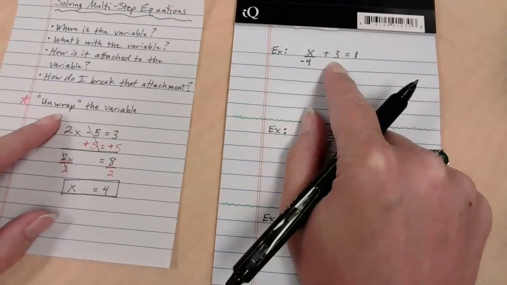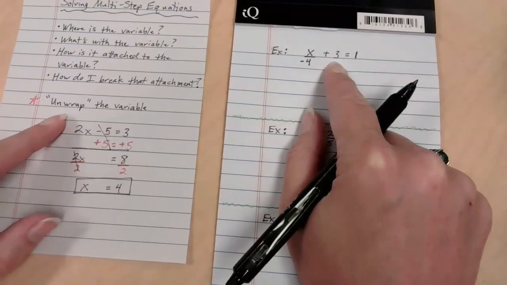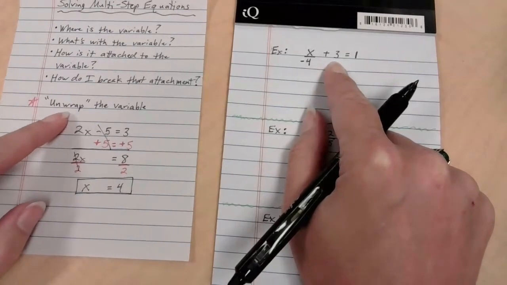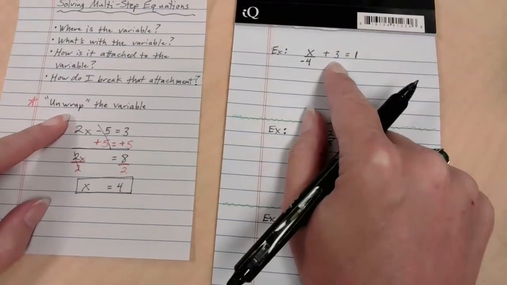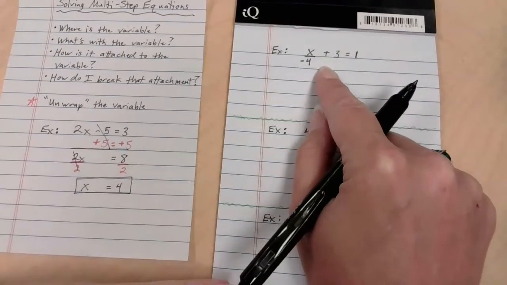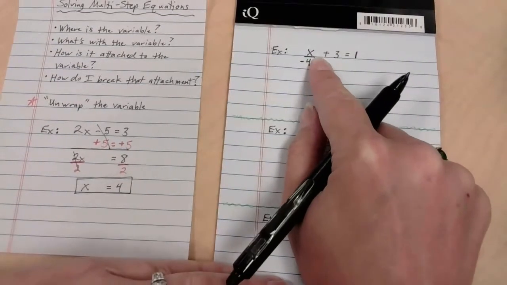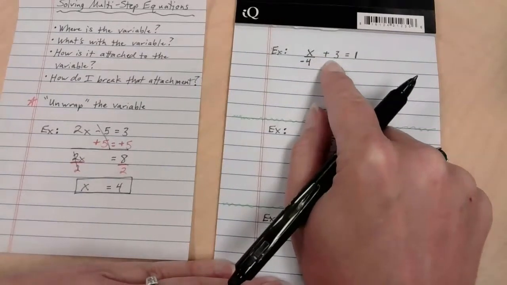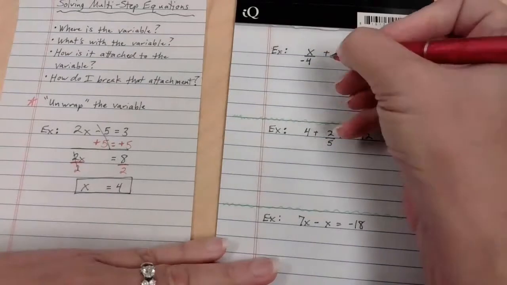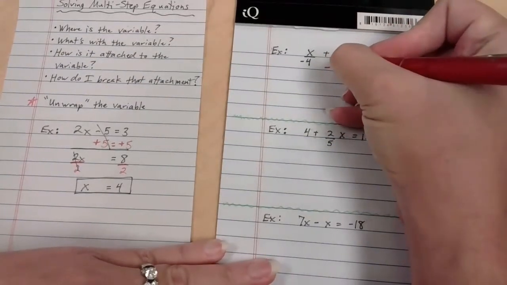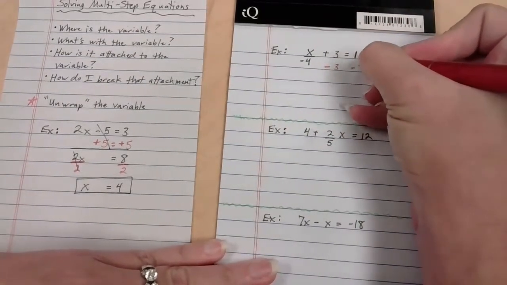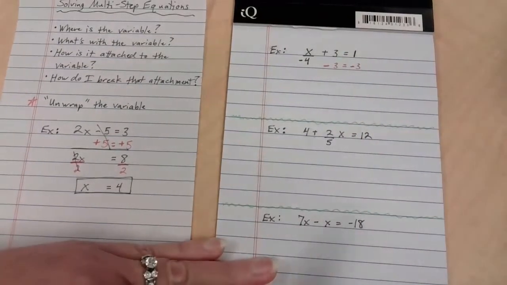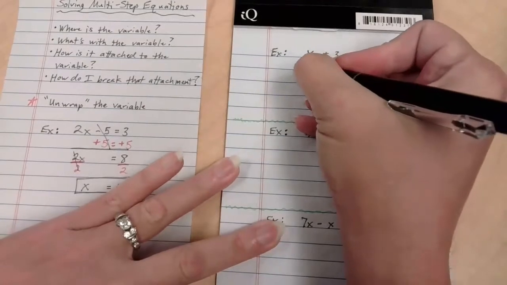Again, we are unwrapping the variable. If you're really not sure what I'm looking at, check one of my earlier videos for solving. I gave a really good example of this that included actually unwrapping a present. So with this, again, we are undoing everything that's happening to the x. The last thing in order of operations is plus 3. So that becomes the first thing that we will undo. So we will do a minus 3 on this side and a minus 3 on this side. Again, keeping it equal, doing the same thing on both sides of the equation.